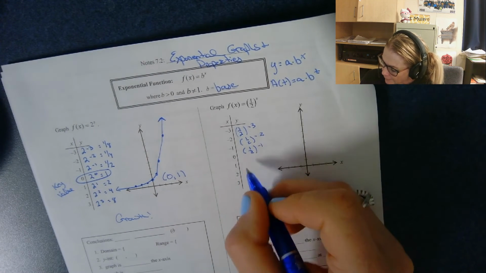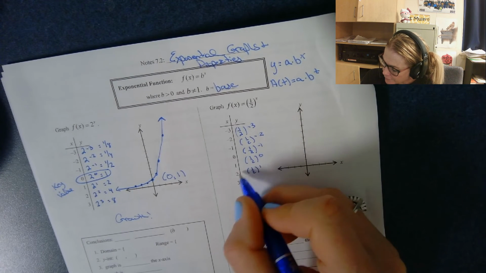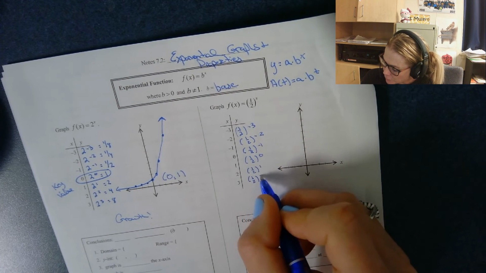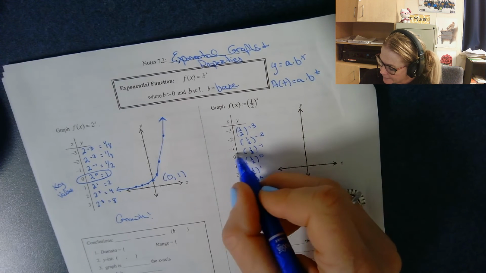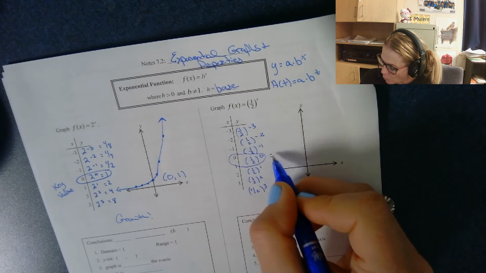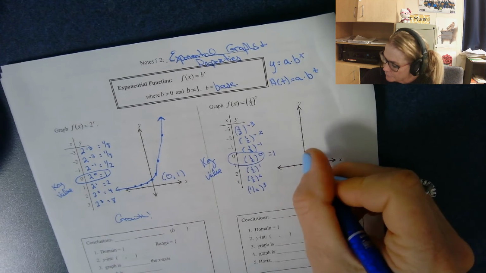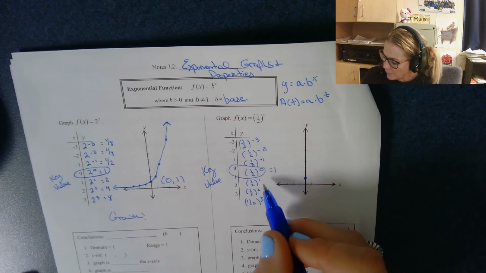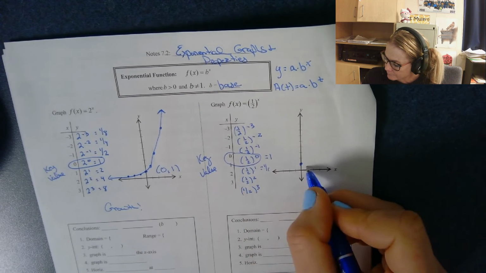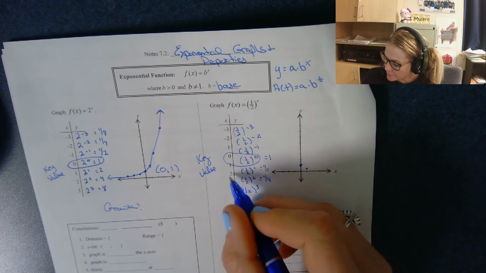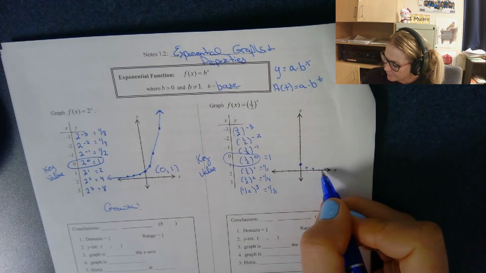1/2 to the negative 1, 1/2 to the 0, 1/2 to the first, 1/2 squared and 1/2 cubed. All right. So again, anything to the 0 power is 1. So that's that key value once again. And now 1/2 to the first power, that's easy. That's just 1/2. This is just 1/4, so at 2. And then at 3, this is just 1/8.